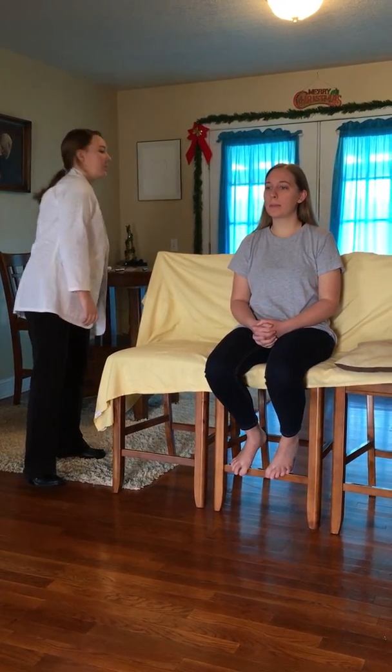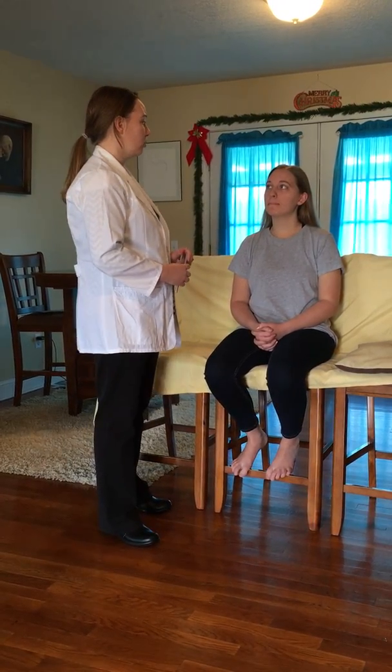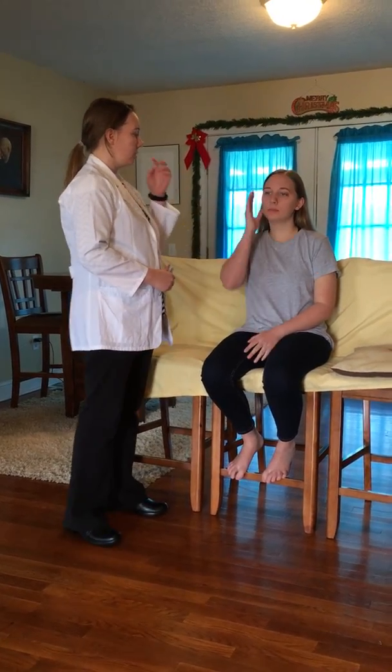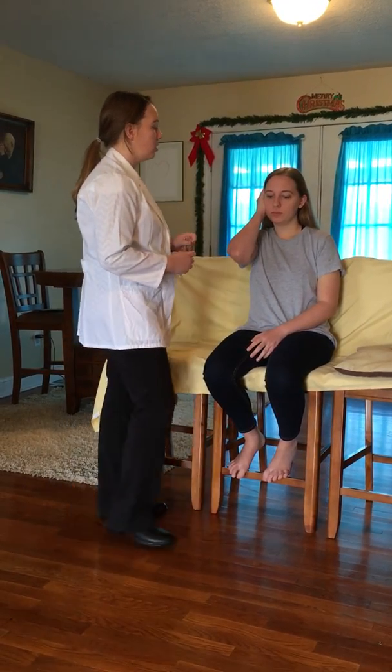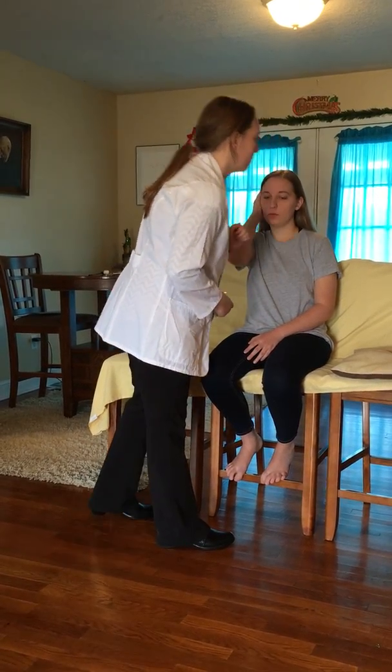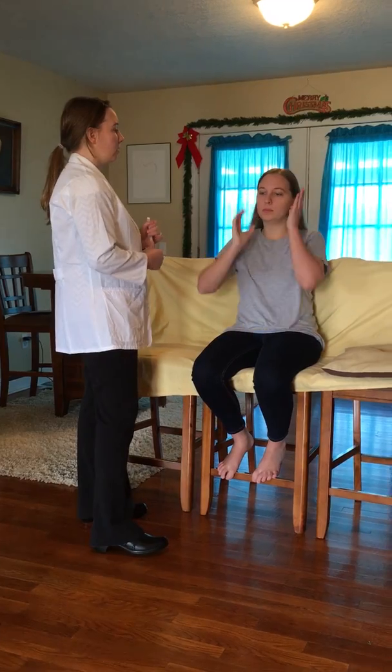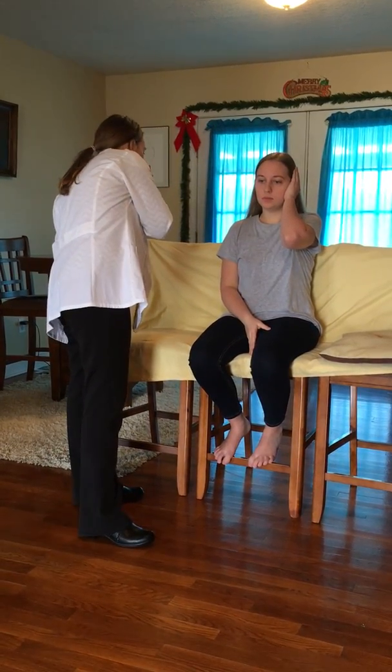Cranial nerve 8 is the acoustic nerve, and we assess this through sound and auditory stimulus. So we'll do the whisper test. I'll ask you to cover this ear and tell me what you hear. 4. Okay, and I'll ask you to cover that ear and tell me what you hear. Ball. Now we're going to assess using our tuning fork.